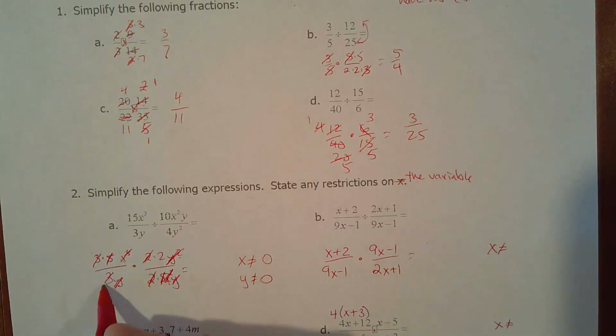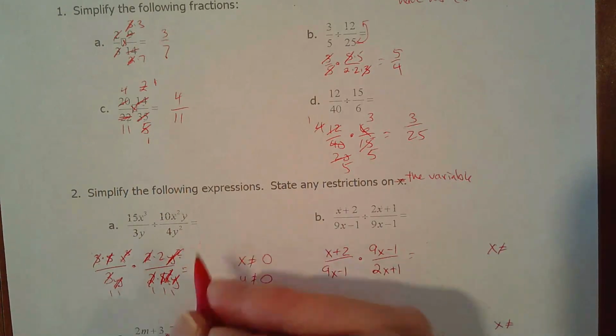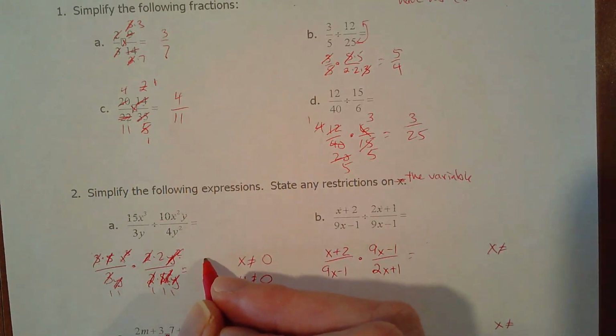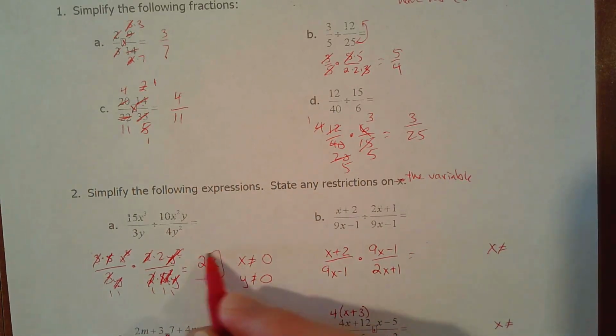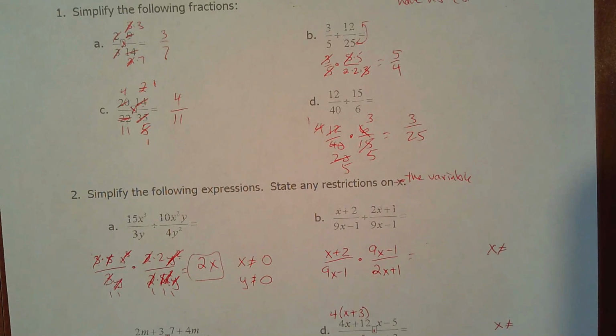In the end, everything on bottom got canceled, so they're all a bunch of 1's. On top, I've got 2 and x. That's it. So the answer would be 2x, as long as x is not 0 and y is not 0.